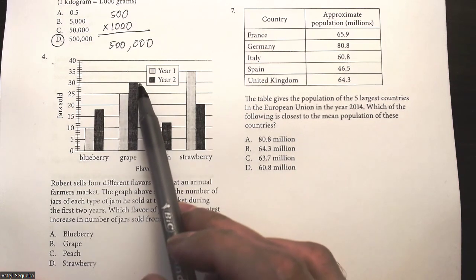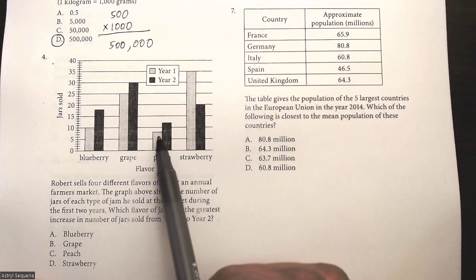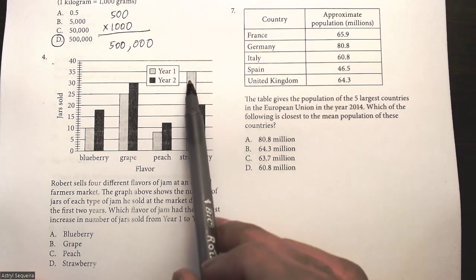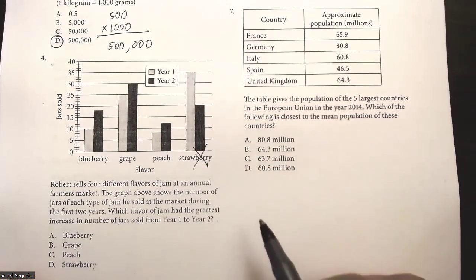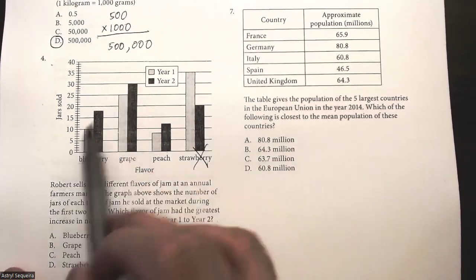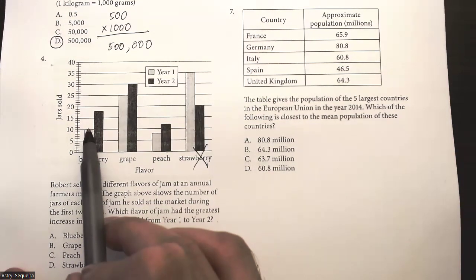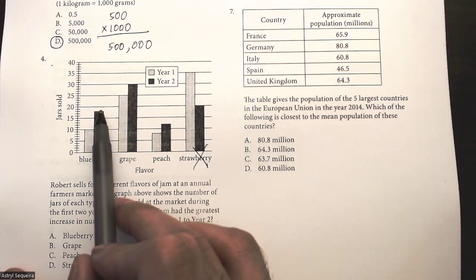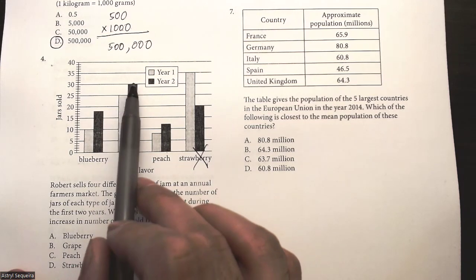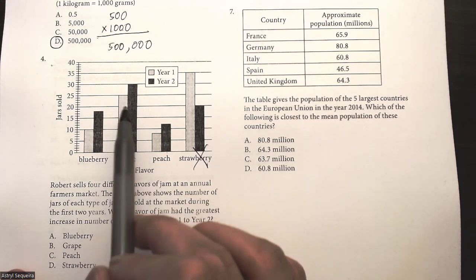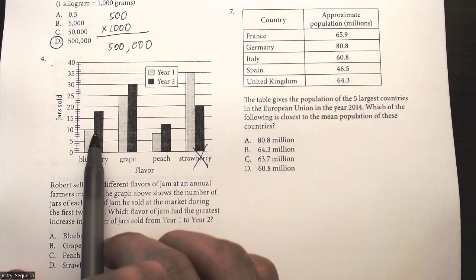Grape had a slightly smaller increase. Peach also, you can tell, slightly smaller increase. And strawberry, this is a huge decrease. So we can rule out strawberry instantly. You can tell straight away from looking at this that going from 10 to 17 or 18 is about 7 or 8. Going from 25 to 30 is 5. So this one is definitely less than blueberry.